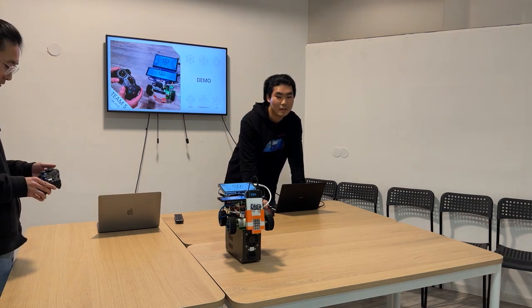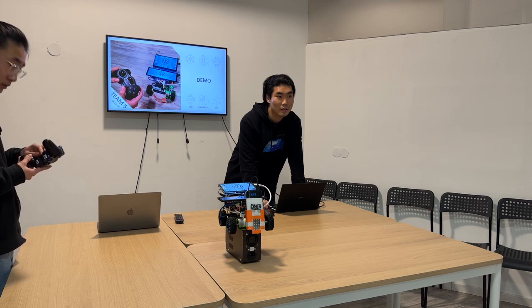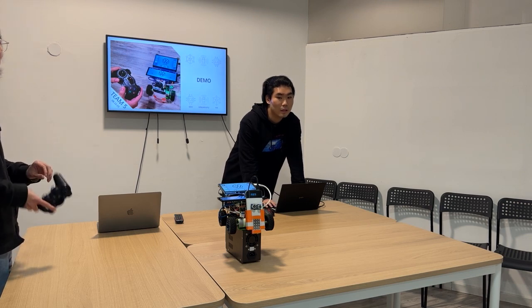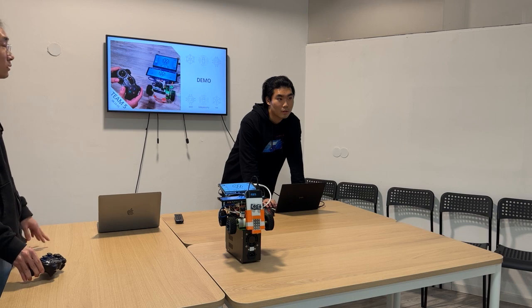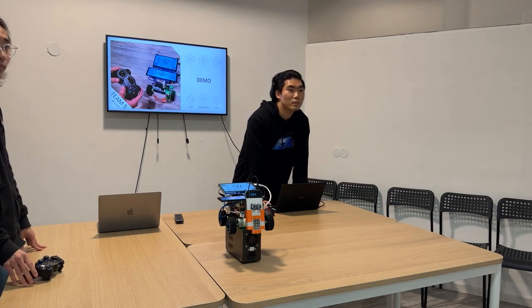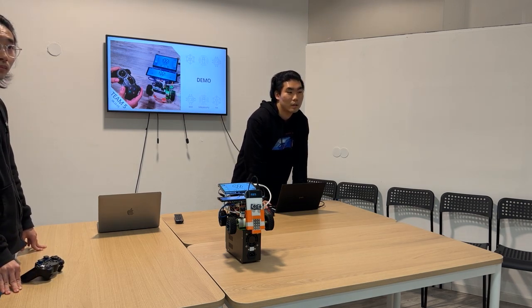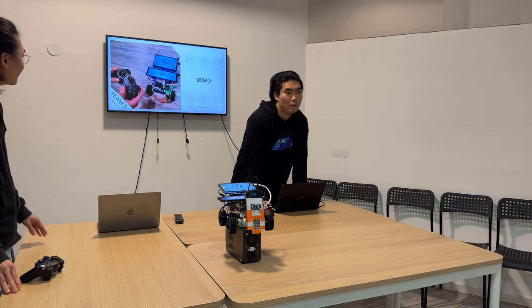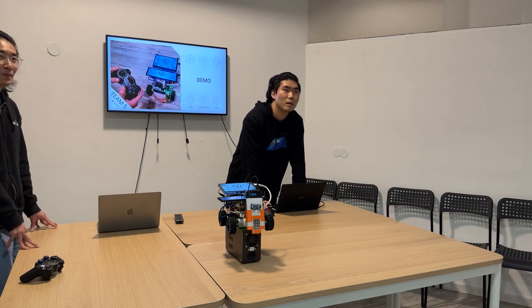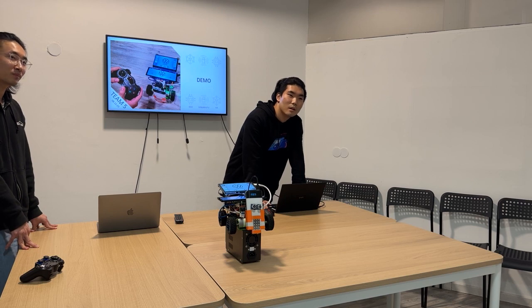Do you have any exception process for disconnecting the joystick? Like when you throttle the car and the connection is broken, the car will stop or just keep going forward? Because you're separating the joystick and the throttle and steering process.